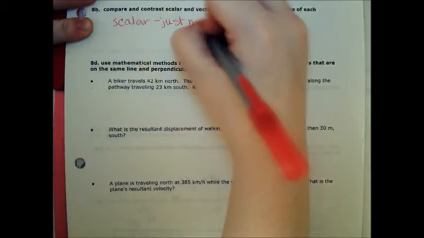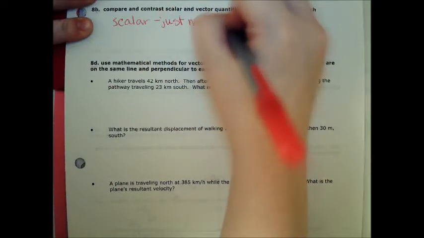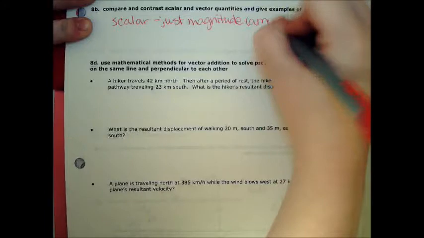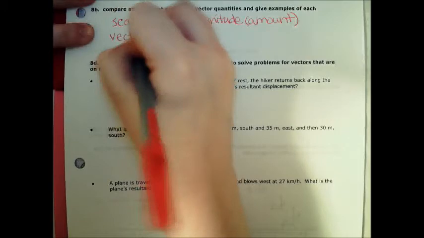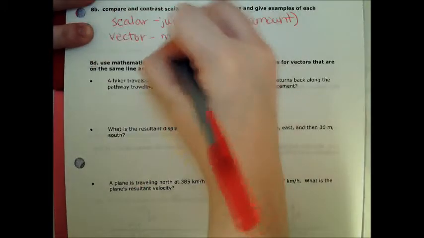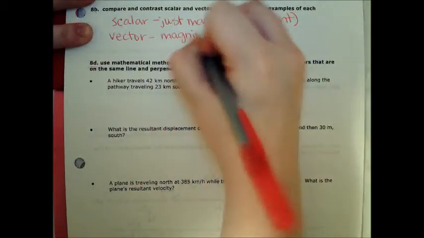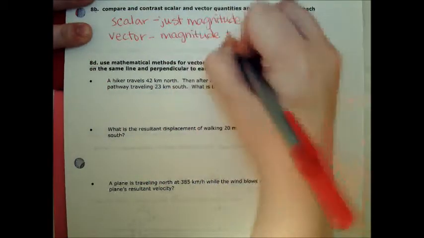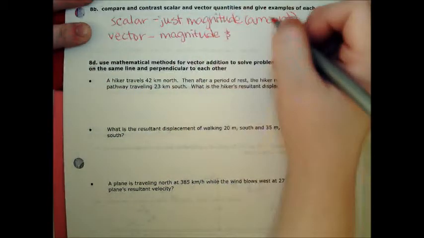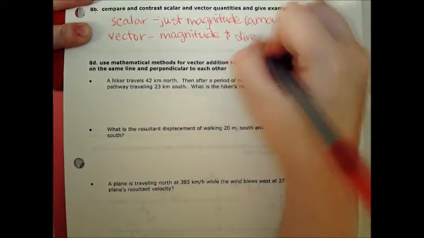8B says compare and contrast scalar and vector quantities, give an example of each. So, scalar is anything that just has magnitude, which is amount, and then a vector has magnitude and direction.